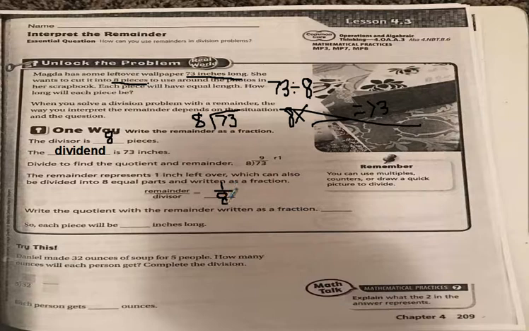Write the quotient with the remainder written as a fraction. So we took 8 times 9, and then we had 1 as the remainder, and the divisor was how many pieces? We had 1 piece left out of the 8 pieces that we were trying to divvy out to the photos.